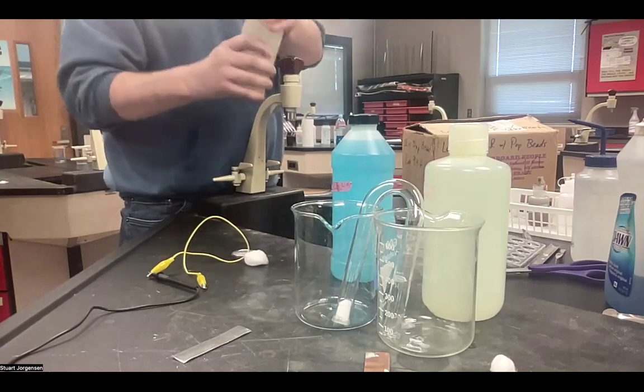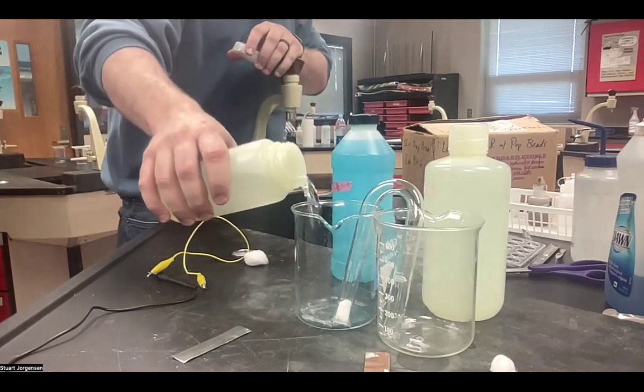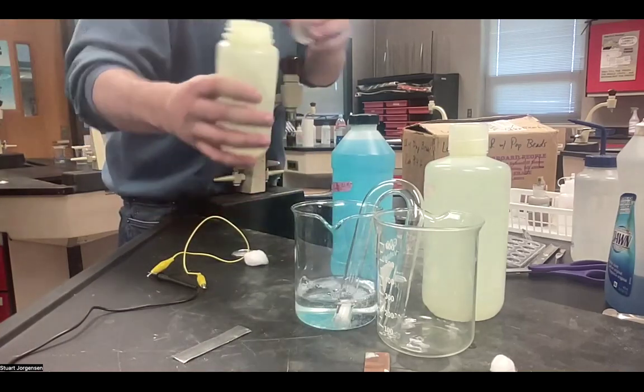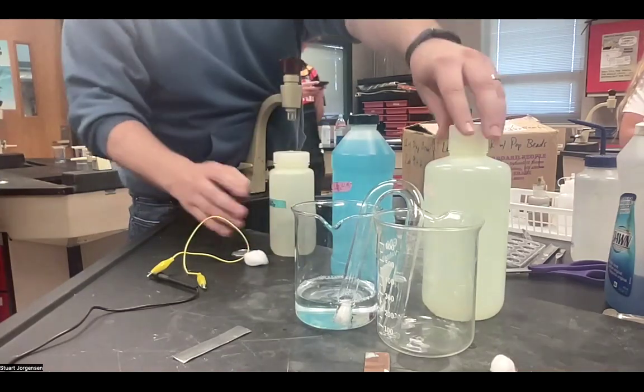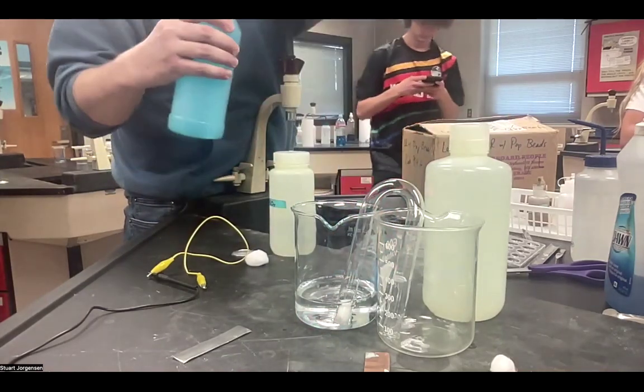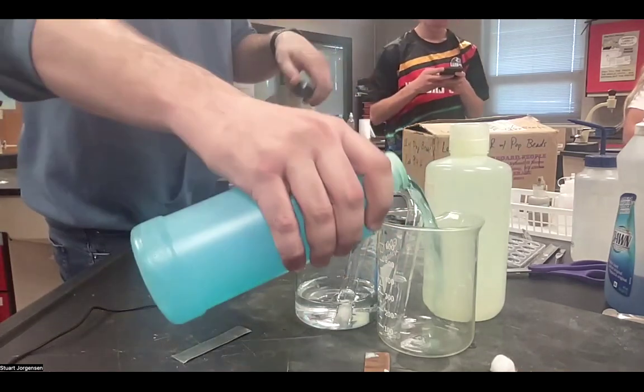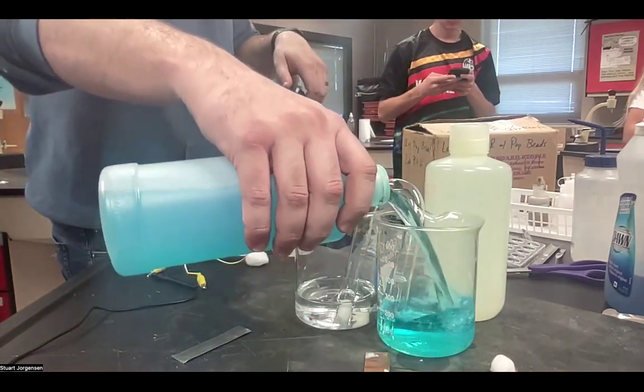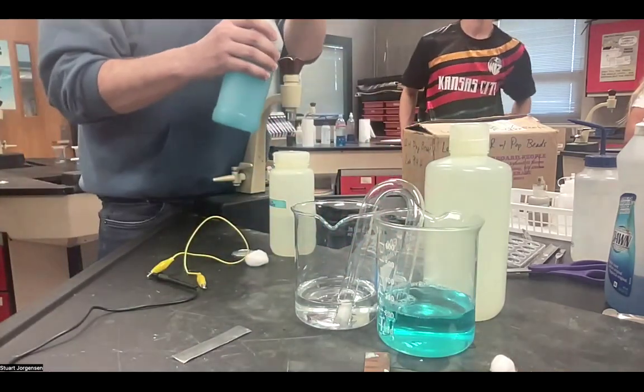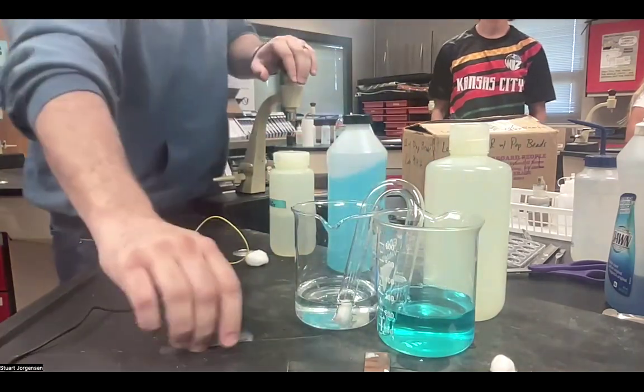But we need some zinc ions. Zinc sulfate. Ta-da. There's some zinc ions. We need some copper ions. Copper ions, yay.